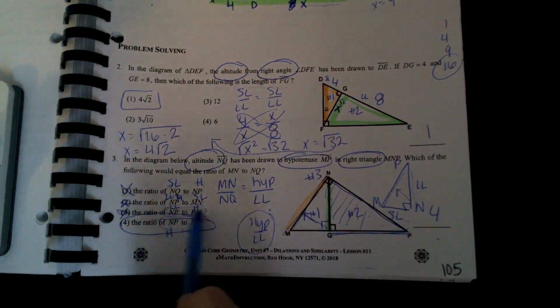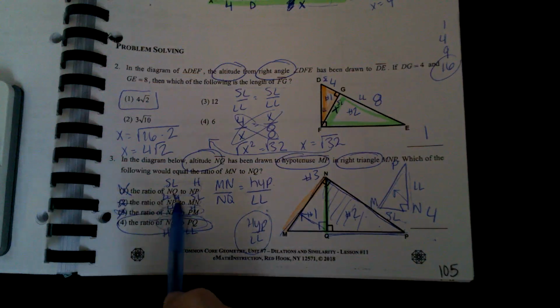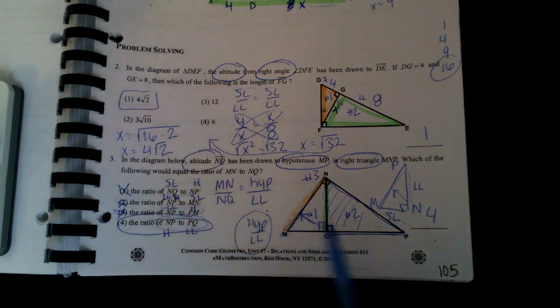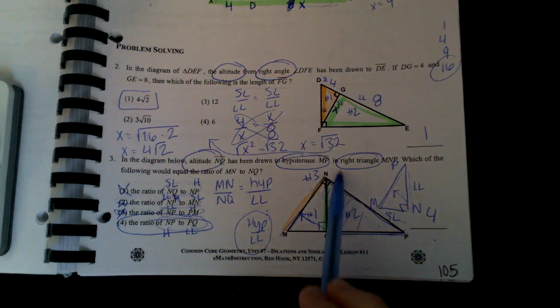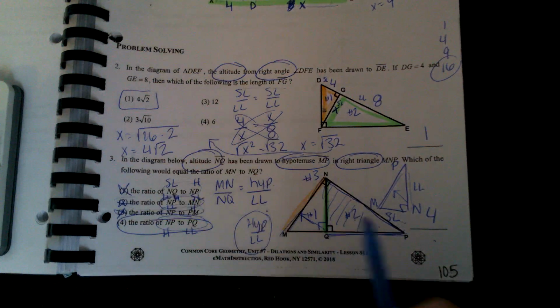Now I want to go back to triangle number 2, choice number 2 really quick. Originally I had written hypotenuse here like an H, like it was the hypotenuse of triangle number 2, but then I switched it to long leg. And I did that because here's the thing. I was given 2 of the 3 sides of the bigger triangle.